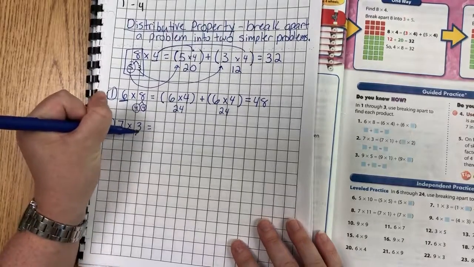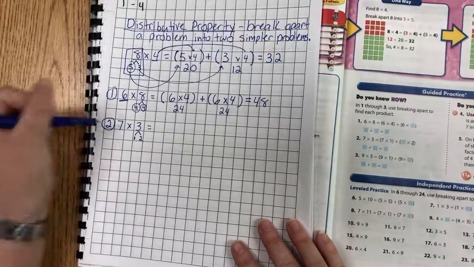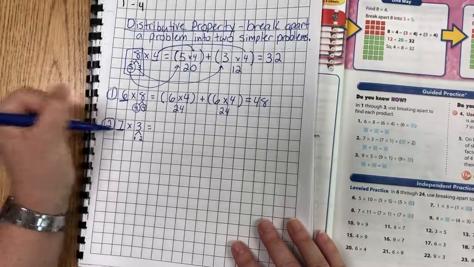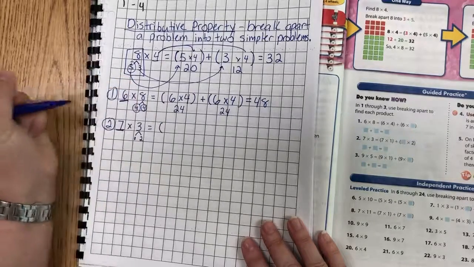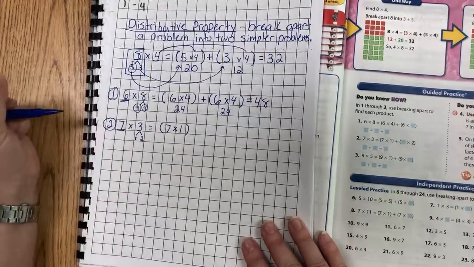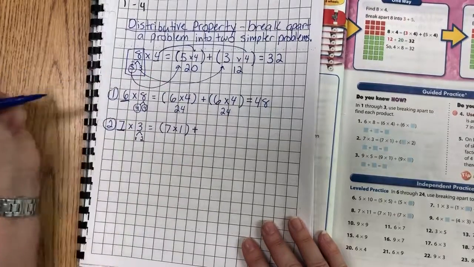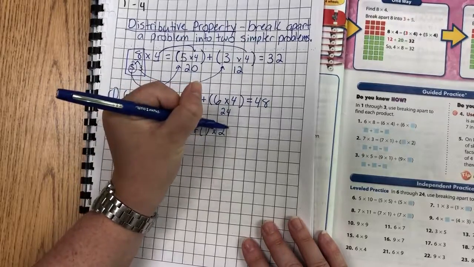So the 3 is going to get broken apart. It's going to become a 1 and a 2. My 7 is my constant. It stays put. It never leaves. So my first parenthesis is going to be 7 times 1, close my parentheses, plus 7 times 2.